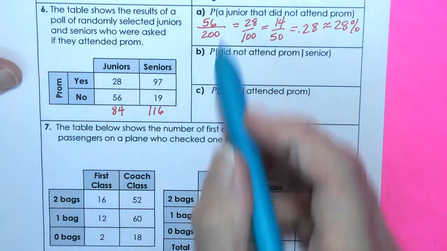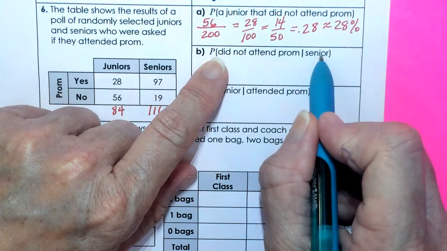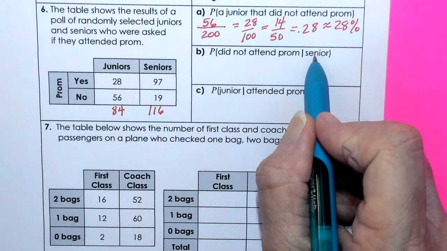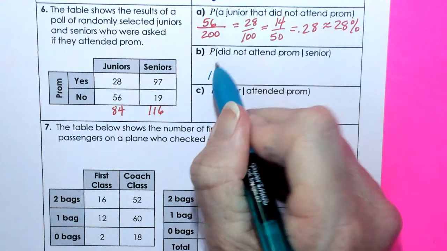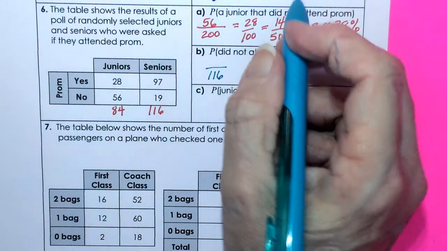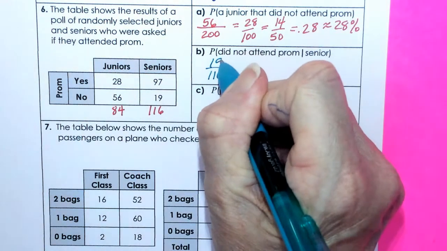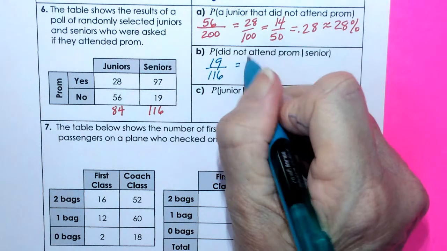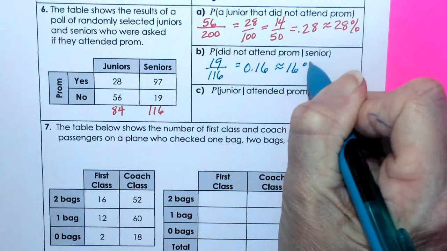Okay, next, what's the probability that someone did not attend given that they're a senior? So we have a total of 116 seniors we're considering and did not attend. That would be the 19 for the numerator. That becomes 0.16, about a 16% chance.